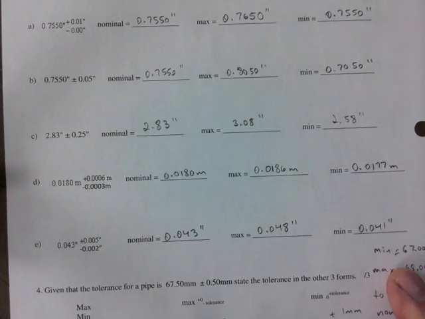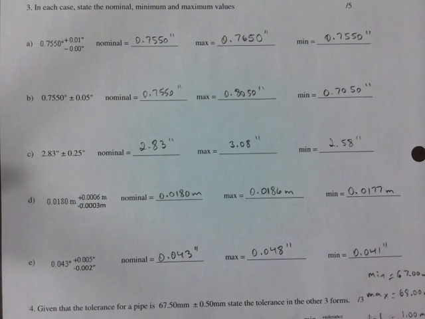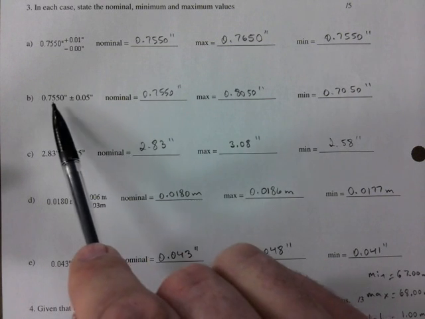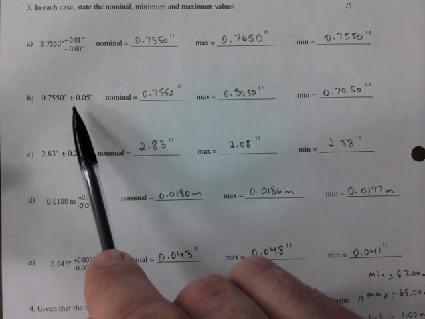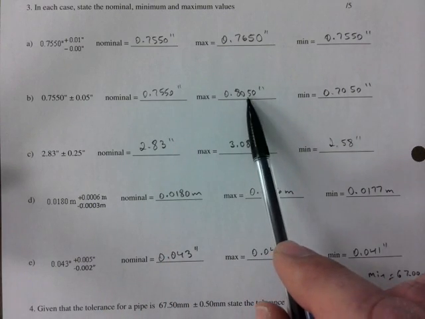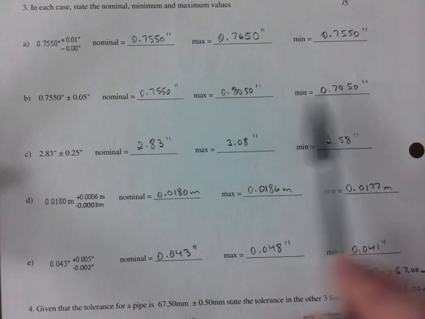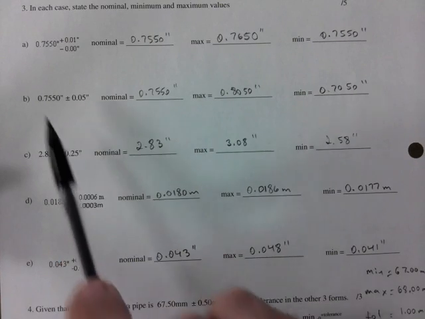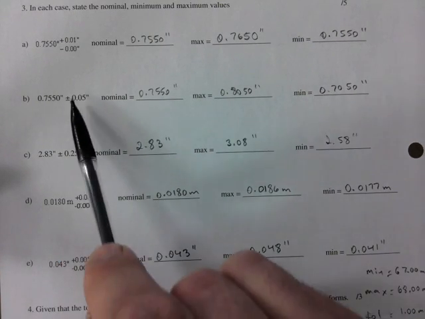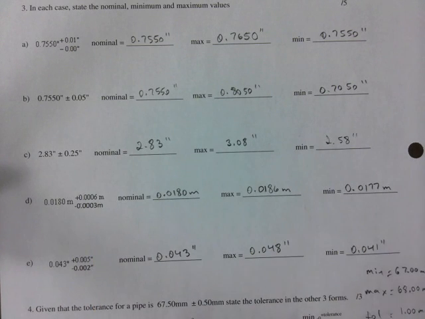How about you just check it over. For example, when it's stated like this, to get your max, you add, and to get your min, you subtract from the nominal. If it's like this, you don't see the half, do you? That's okay. If it doesn't show like that, I will probably not ask you to figure out much else.